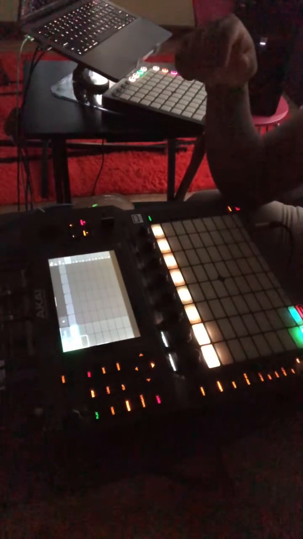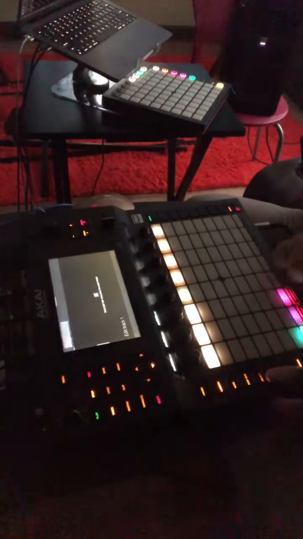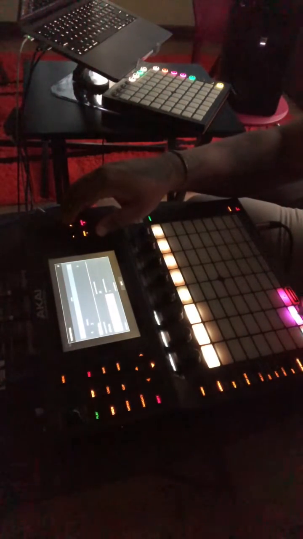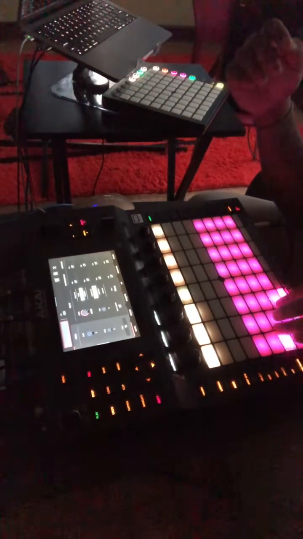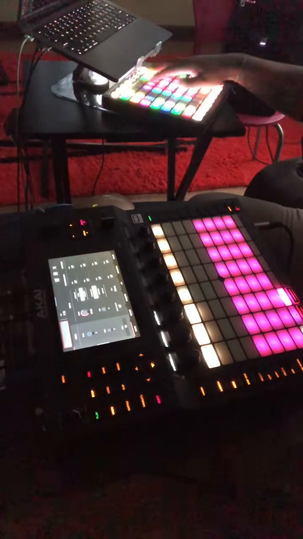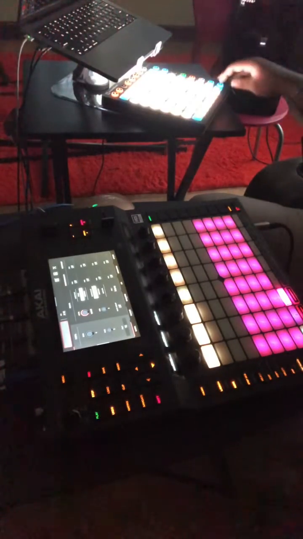So I'm gonna open up a new project. I'm gonna delete the plugin. I'm gonna add a MIDI track, and I'm gonna add a drum track. Then I'm gonna set the monitor to auto on the audio track, set the output MIDI from the Force, and then MIDI send to the MIDI track from the drum track. So if I pull up any type of drum sound, it can be triggered from the pads. The Launchpad is basically a physical way for me to control Bitwig.